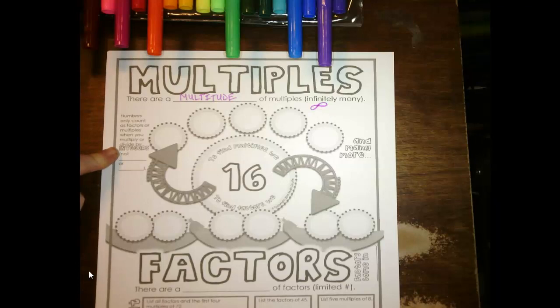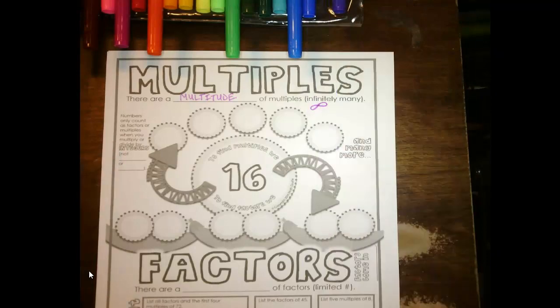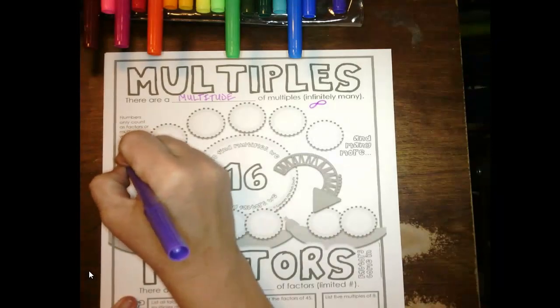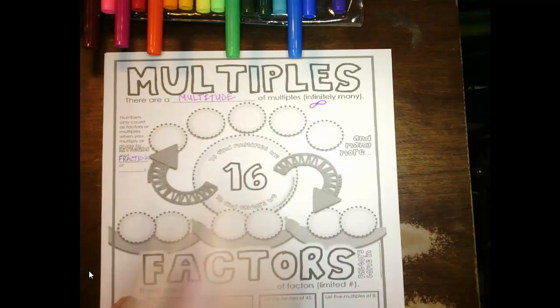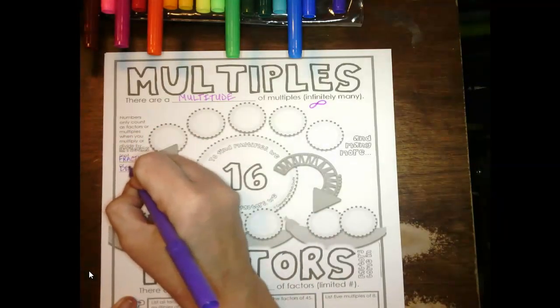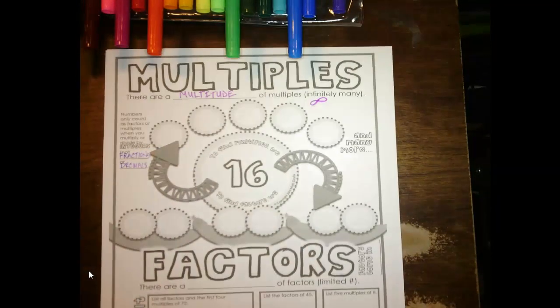So what I want you to remember is we're talking about regular whole numbers, not fractions, okay, and not decimals. Neither one of those.